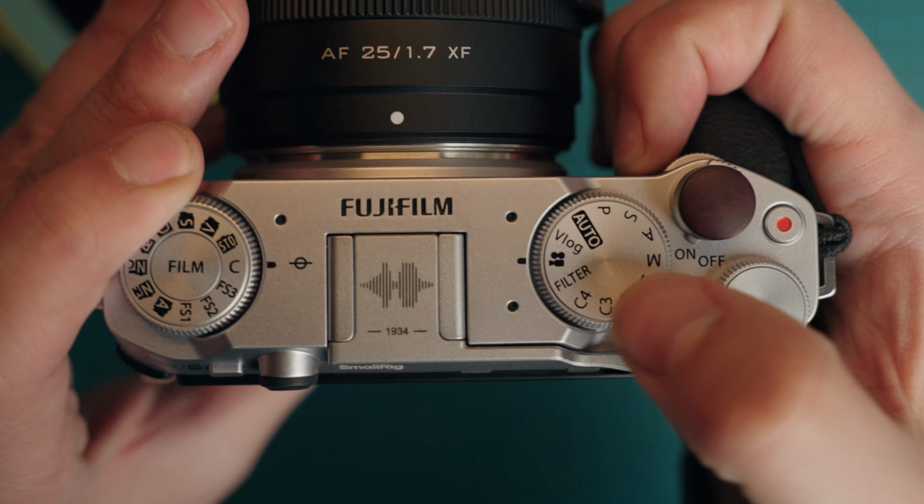But on the normal video dial, I've actually set a recipe up, which is the Classic Chrome that I like to use sometimes. And at the moment I am still experimenting to find out if I should be using this version more than the F-Log.